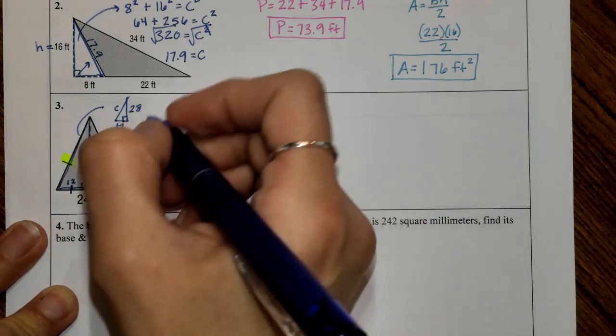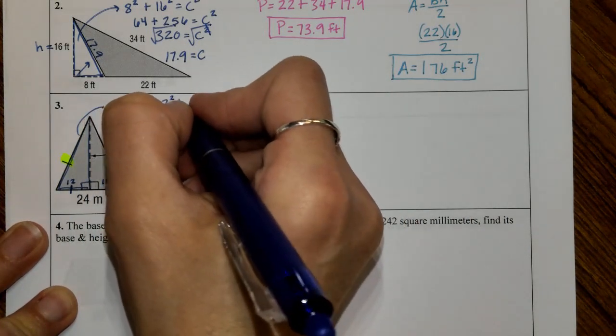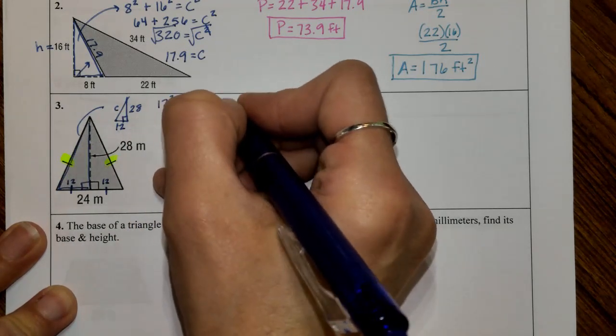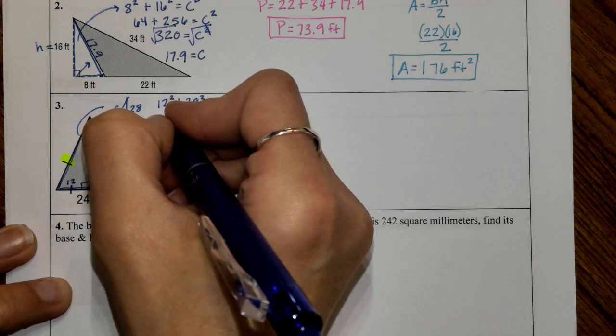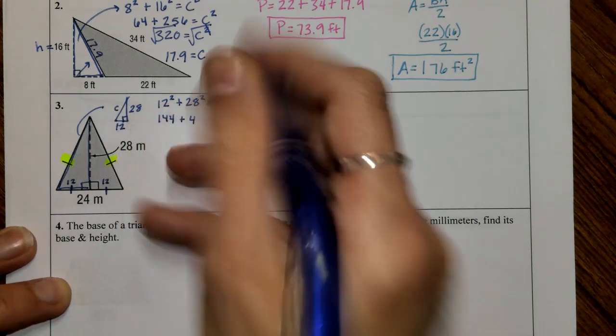Okay, so with our a squared plus b squared equals c squared, we'll have our 12 squared plus the 28 squared equals c squared. We square 12, we get 144. We square 28, we're going to get 784.